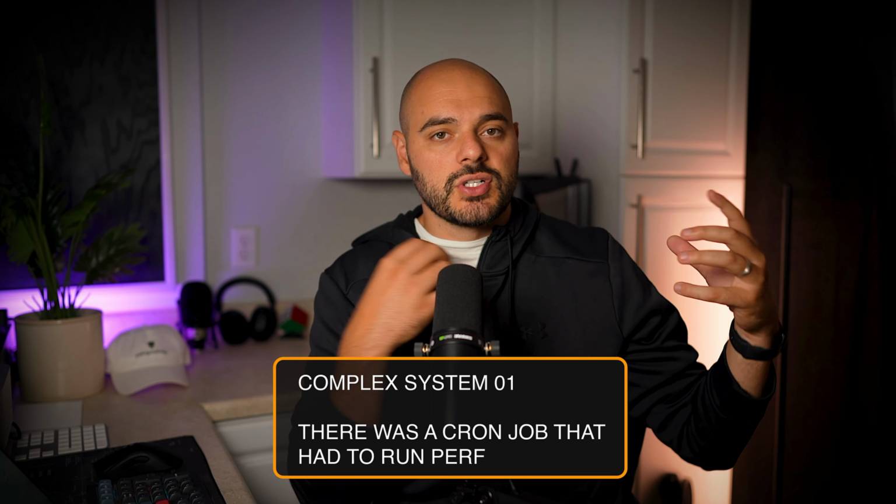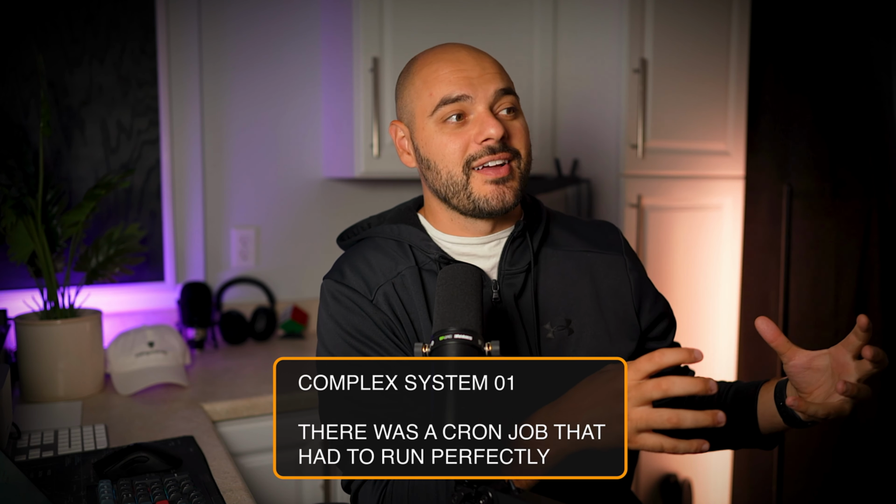And then problem three: I created what I'm calling a monster. I now had 2 complex systems to maintain instead of 1. There was a cron job that had to run perfectly, and then I also had to handle our original system. So I had edge cases on both sides, and I was trying to avoid bugs on both sides. Really, all we did was trade slow response time for stale data. And in a restaurant app, wrong prices and wrong items are probably worse than slow loading times.